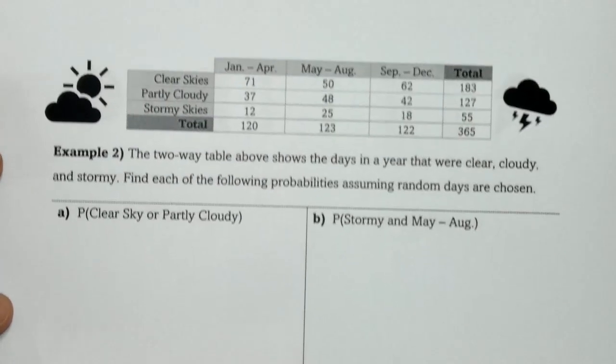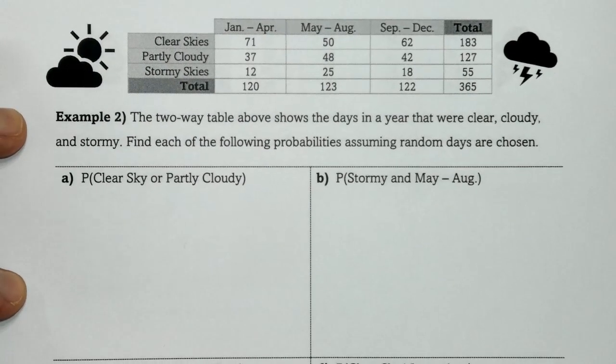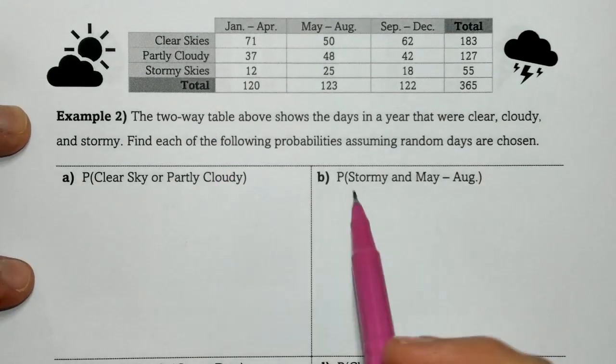So let's look at a new one. We've got this table already filled out for us. Let's go ahead and check out some more examples. And as we get to the third page, I'm going to speed it up a little bit. All right? So here we're going to use this probability.